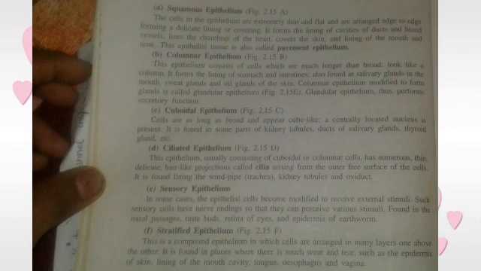Now the next one is the stratified epithelium. This tissue is made up of a number of layers of cells, so it forms a tough impervious layer. They are abundant on the external skin surface, lining the buccal oral cavities, okay, and the cavity of the vagina also.